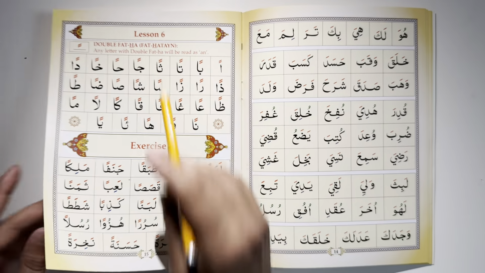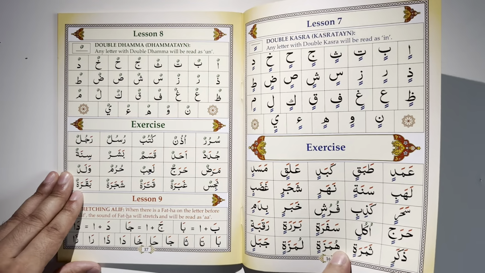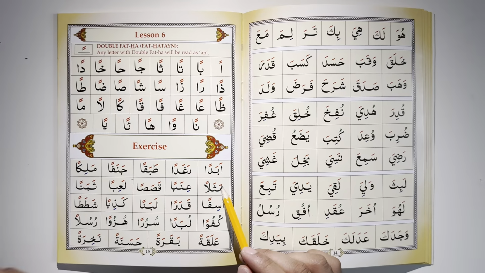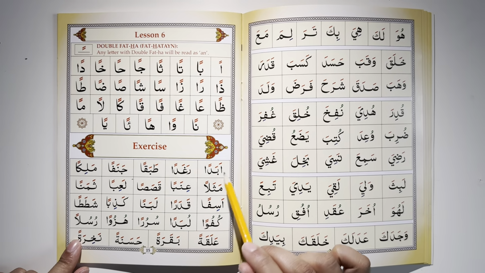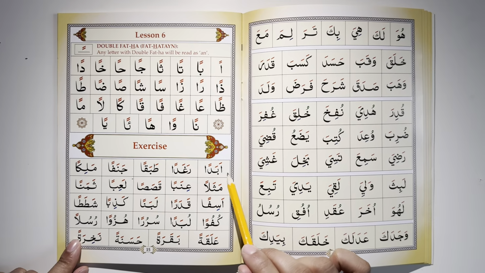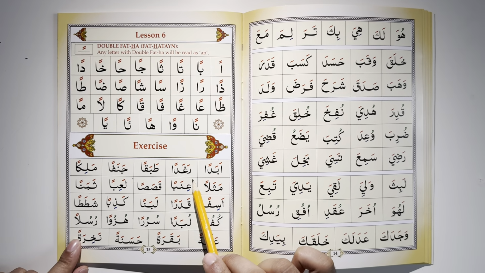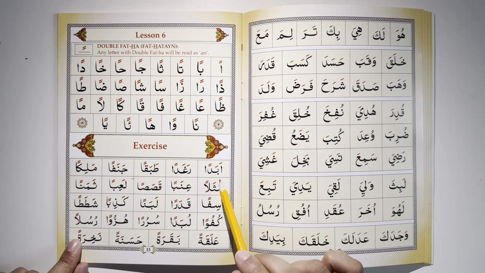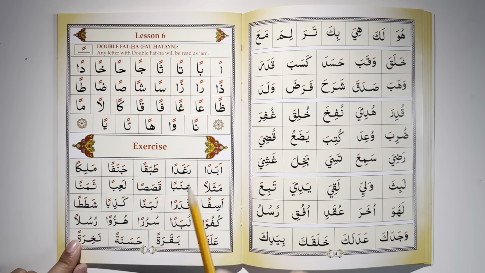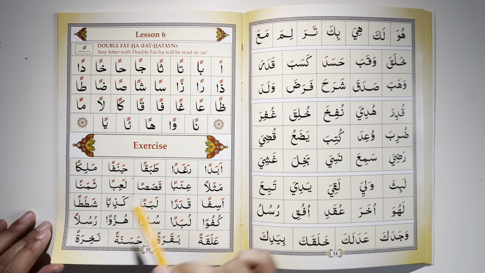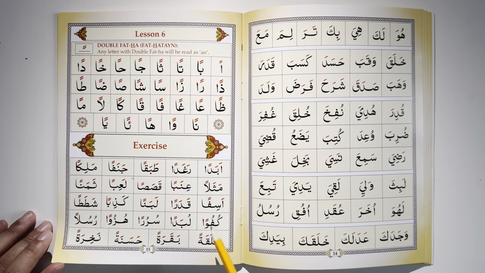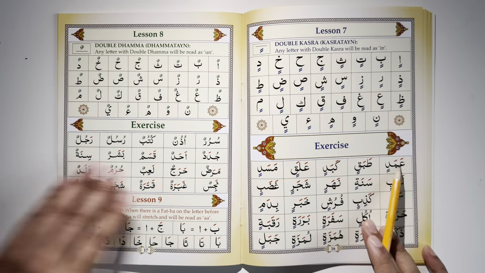Okay, so then here again, lesson 6, 7, and 8 is to do with tanweens. So again, making sure that the letters are pronounced correctly, making sure that all of these letters are quick. So no one should read abadan or abadan. So every letter, abadan, should be read quickly. So that's the assessment over here. And again, the full mouth and empty mouth should also be correct as well. Okay, so let's move on.